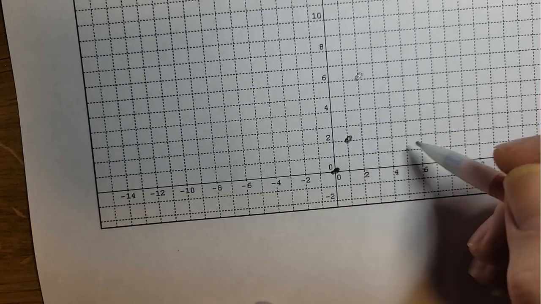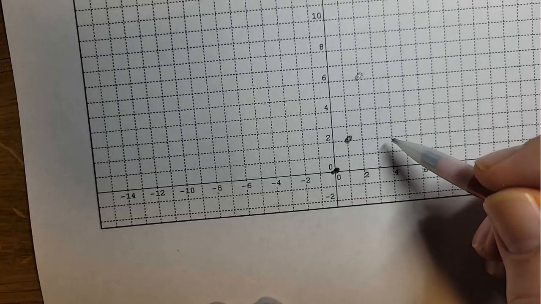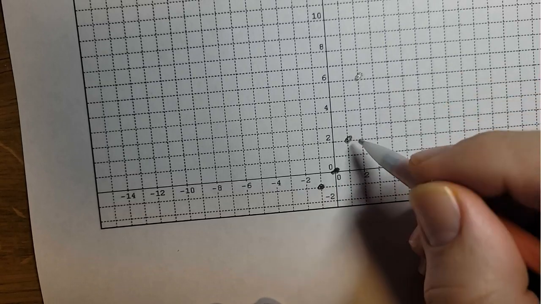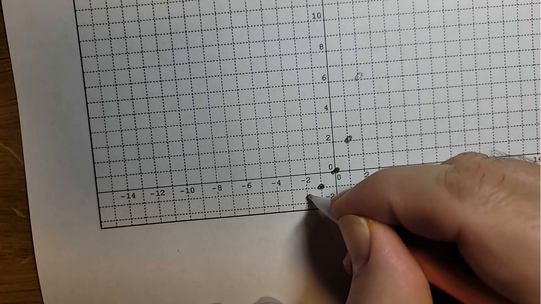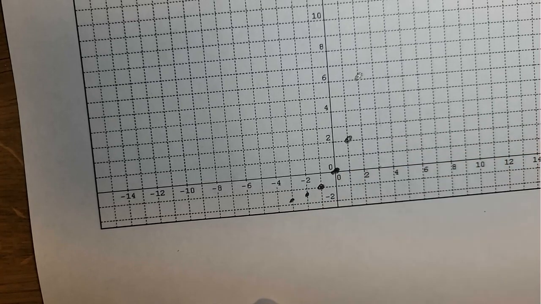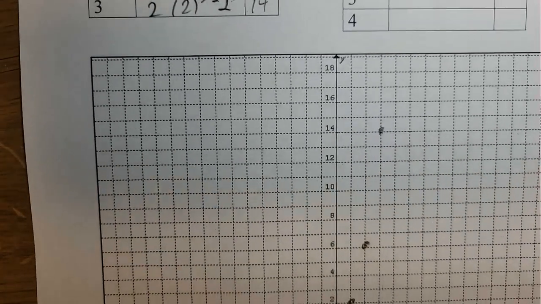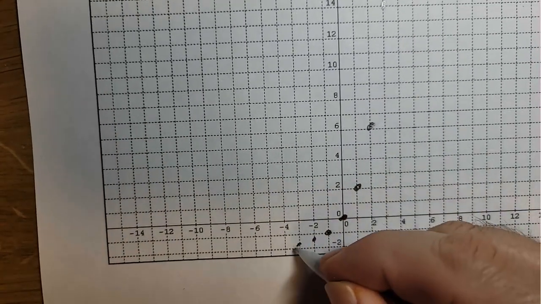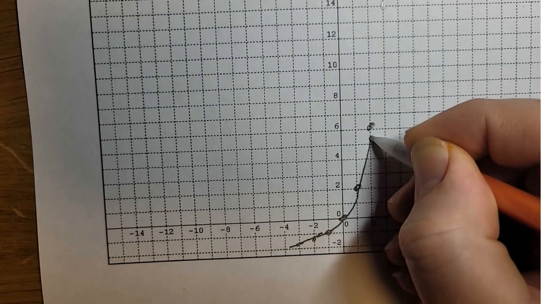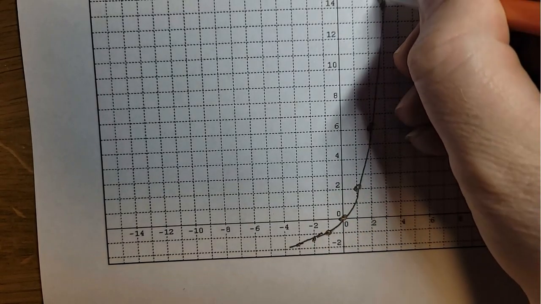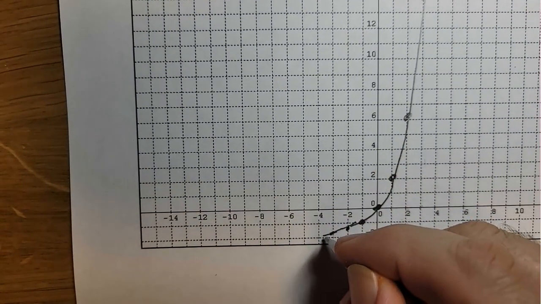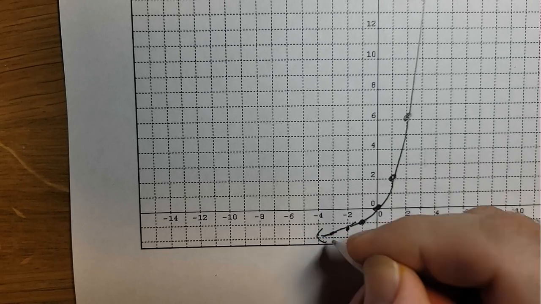Interesting, the next one is -1, so it's -1, -1. The next one is -1.5, so it's down here. The next one's like -1.7 right there. Connect all the dots here. It doesn't go below that line, I'm sure of it. And come up here. Put an arrow on the end. Put an arrow here.